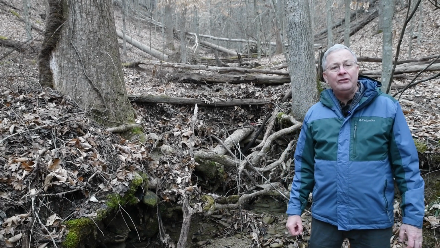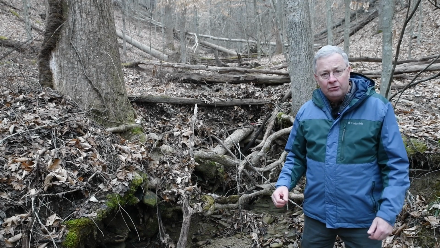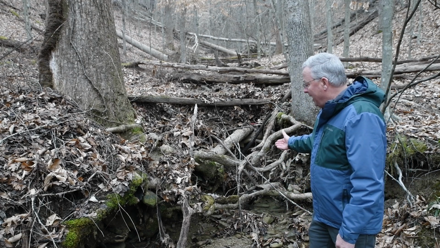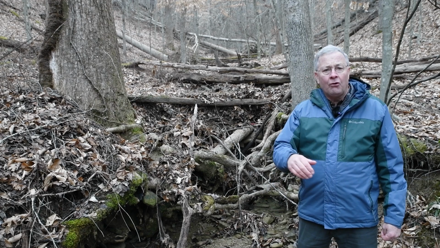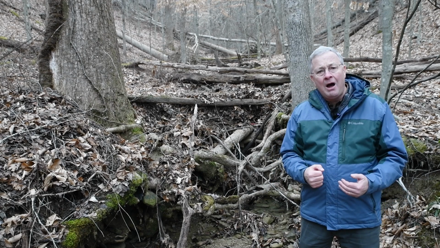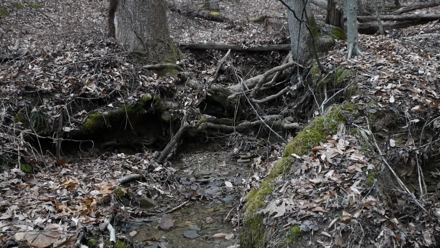Our topic of today's video is the control of head cuts. What's a head cut? You're looking at one right here. A head cut is a waterfall, and the waterfall is moving over soil and not necessarily rock. Now this head cut is being slowed down by the roots you see here.